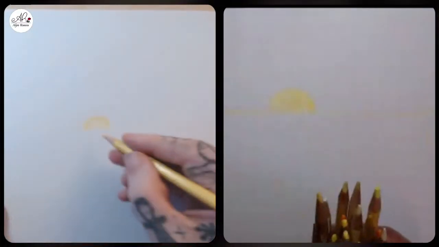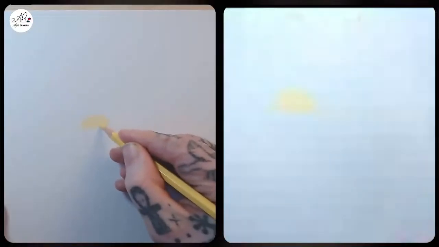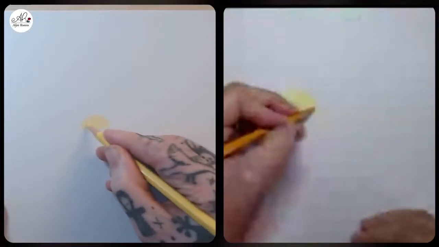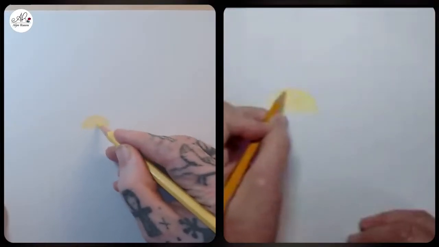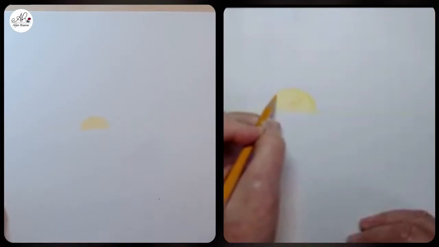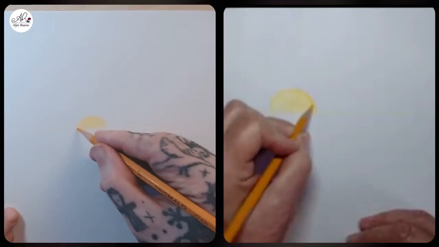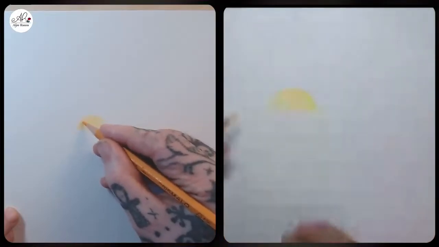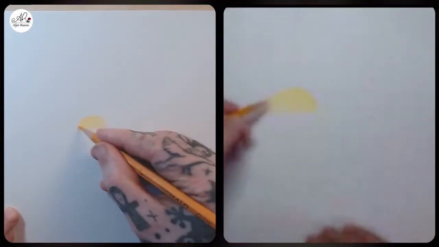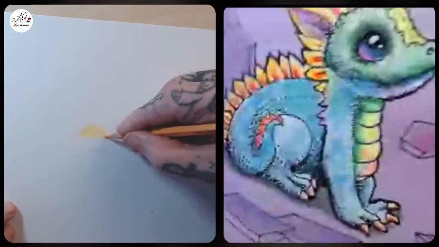So now we can actually come in with a little bit of yellow orange, and we can darken the edge of the sun and keep this so we've got a little bit of roundness here. Oh, I know you're out of focus. You don't like too much white.